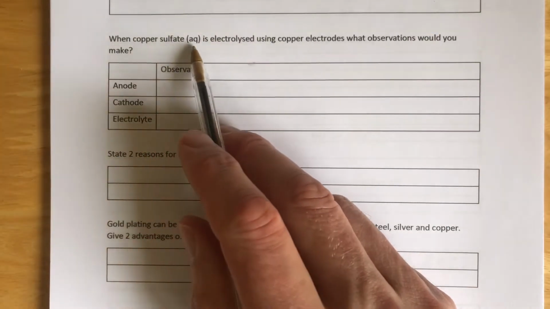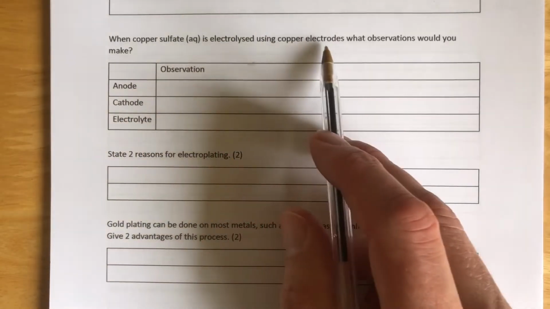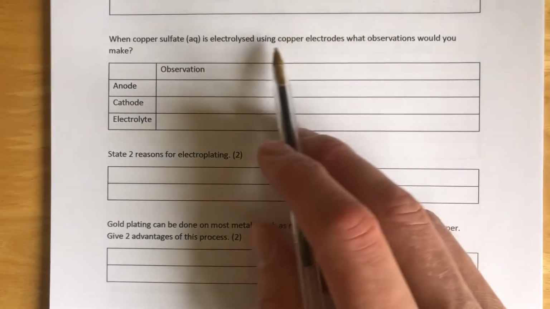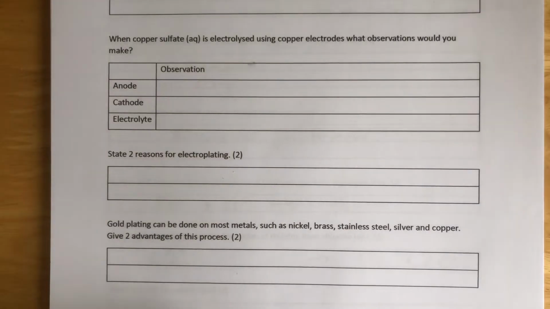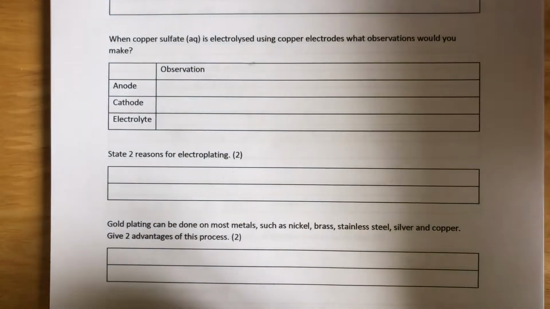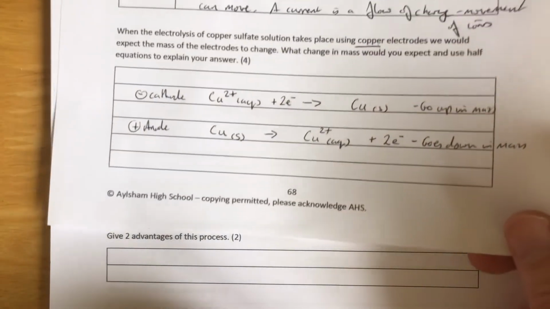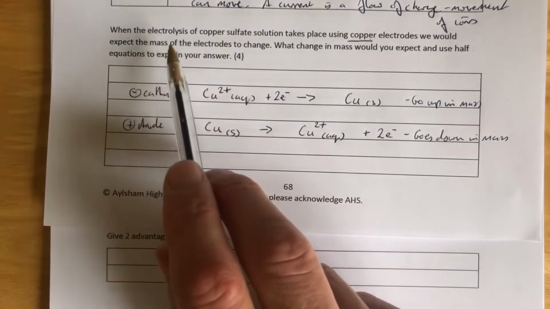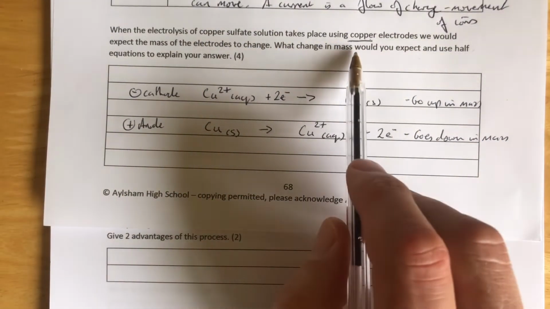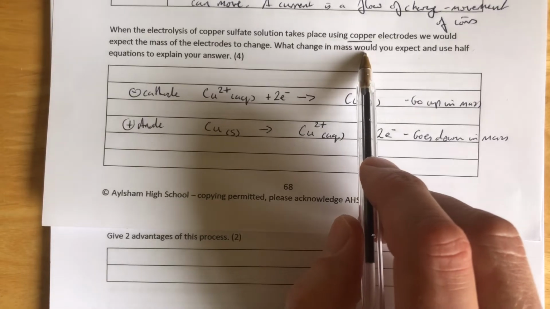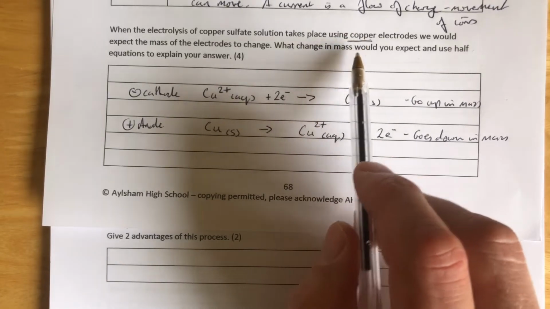When copper sulfate aqueous is electrolyzed using copper electrodes, what observations would you make? Okay, so let's just go back a question or two a moment ago, because this will help us no end. In this question here, we were asked about the mass change of the electrodes in the electrolysis of copper sulfate.